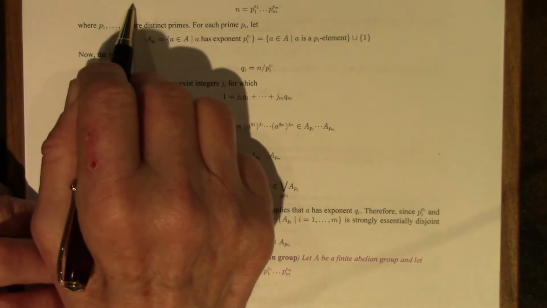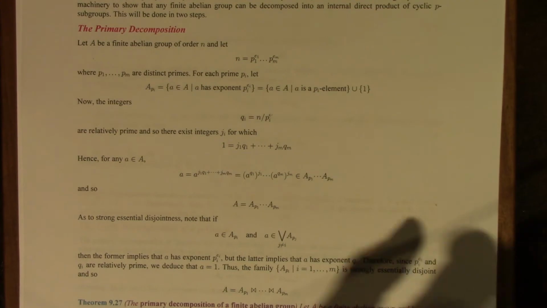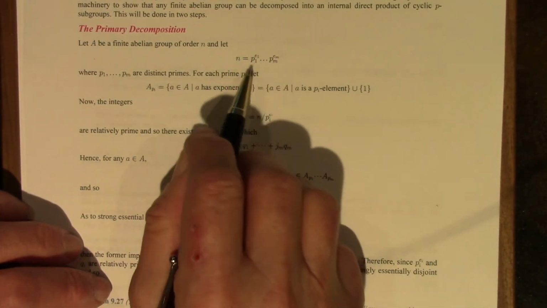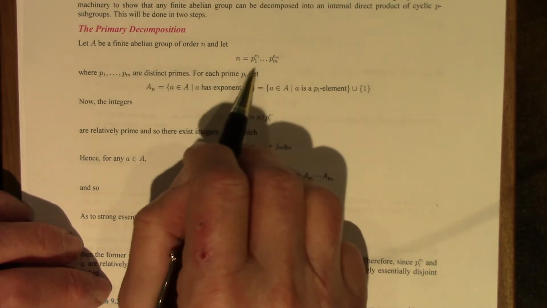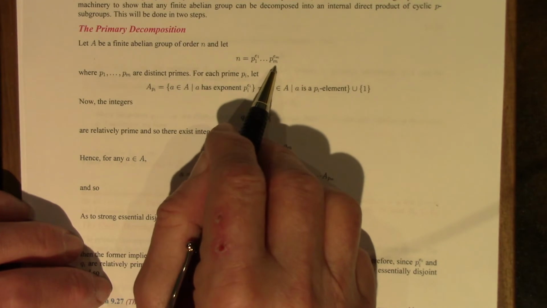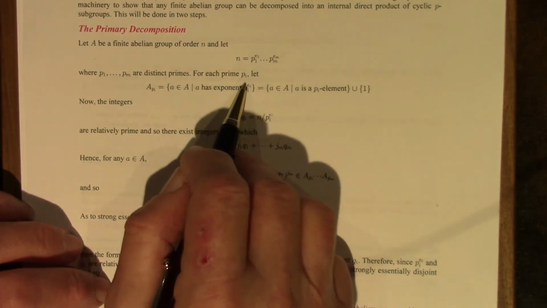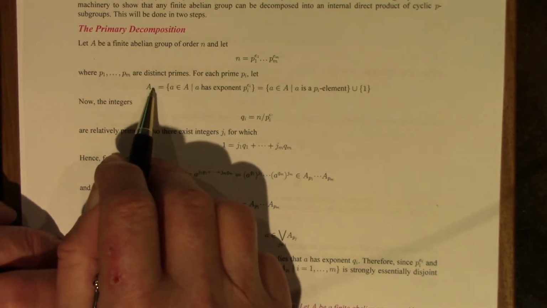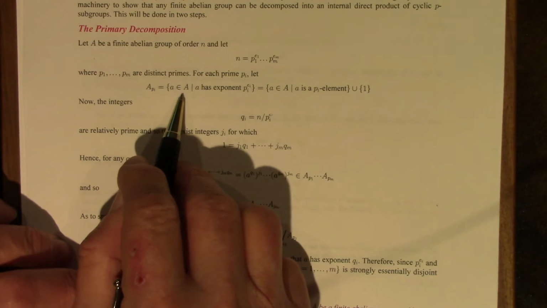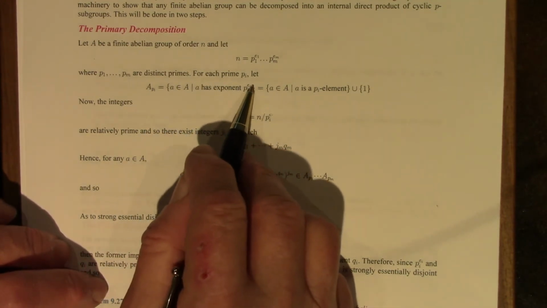So let A be a finite abelian group of order n, and let n have this prime factorization. So p1 through pm are primes and they are distinct. For each prime, p sub i, we define this set A sub p sub i to be the set of all elements of the group that have exponent pi to the ei.